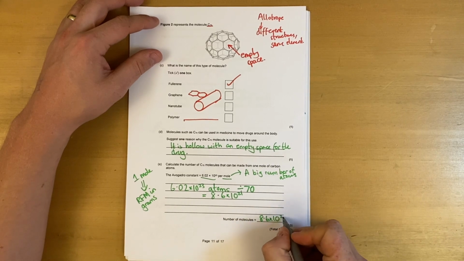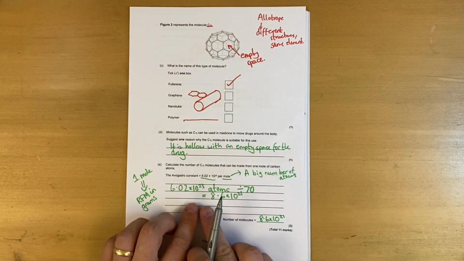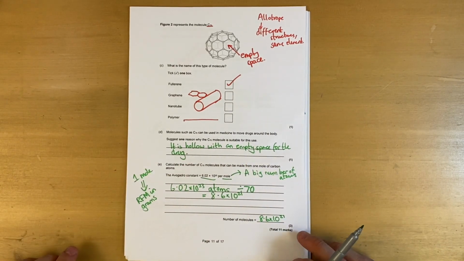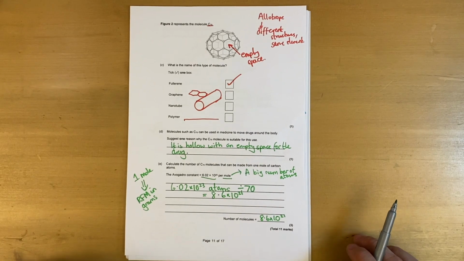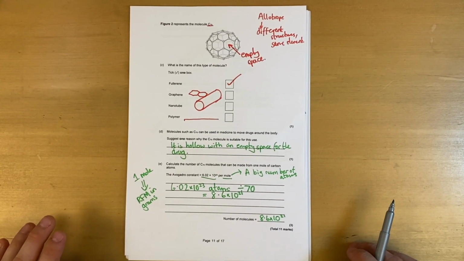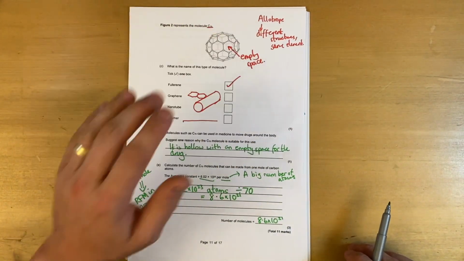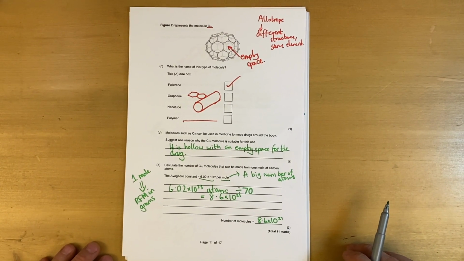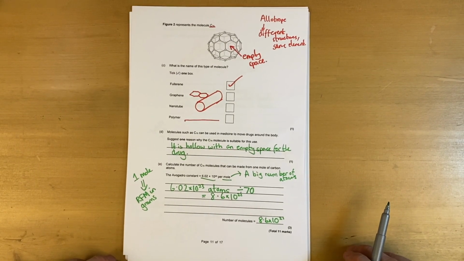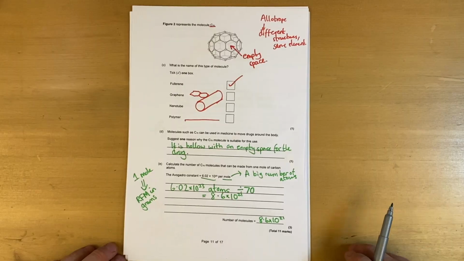And this is a really good time to mention the fact that, especially with standard form, things can go wrong, but as long as you've got your work in there, you would get at that point 2 marks, okay? So just remember that that is a really good kind of safety net. So good little look back into the properties of the allotropes of carbon and a little bit of quantitative maths with moles at the end.